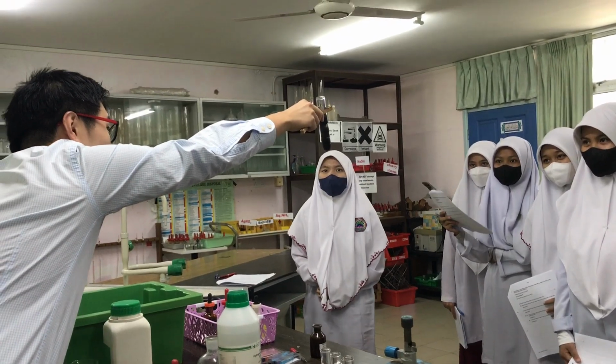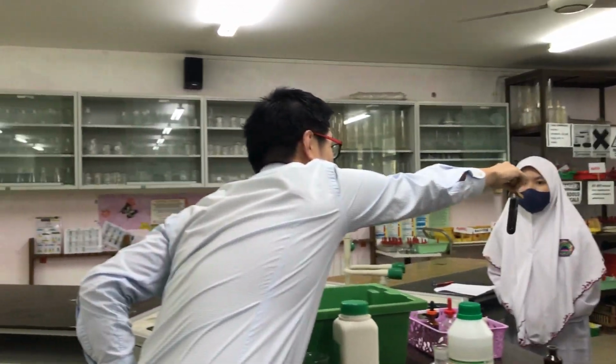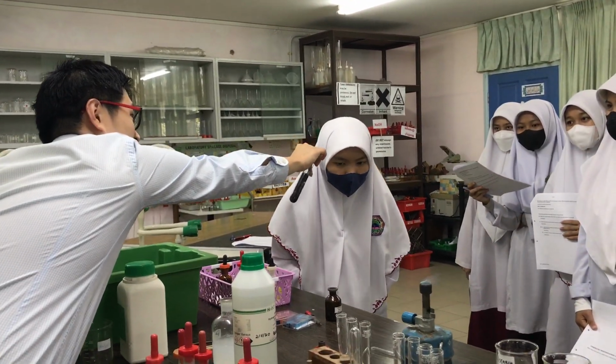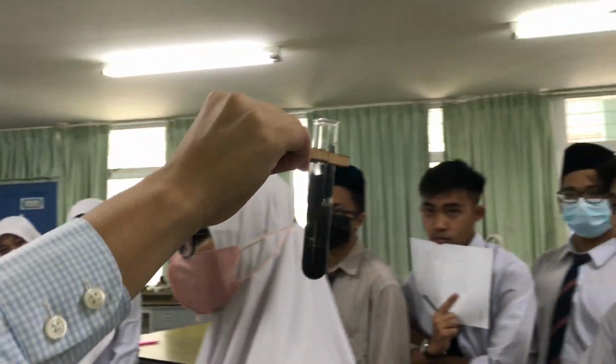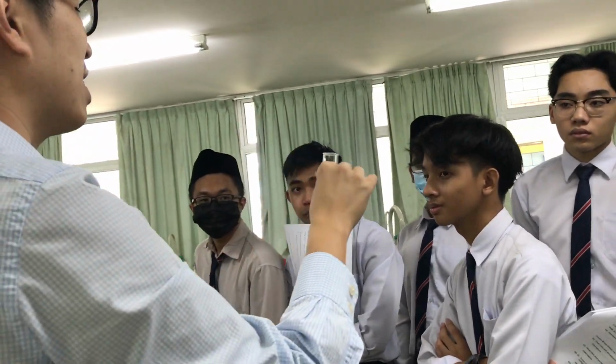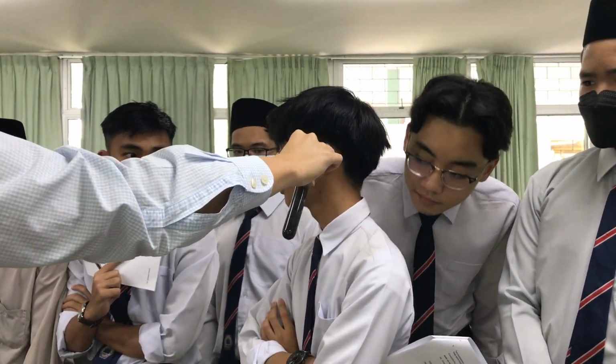Do you see the bubbles? Okay, do you see the bubbles? You guys see the bubbles? Okay, come closer and hear it. Yeah, anyone else? Anyone else haven't seen? I know it's disgusting, but the black solid is a catalyst. Is the catalyst used up in a reaction? Catalysts speed up the rate of reaction.